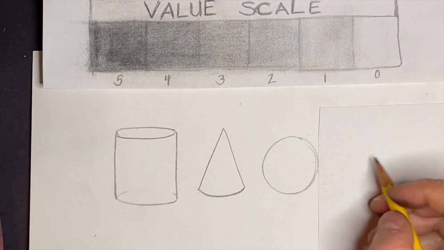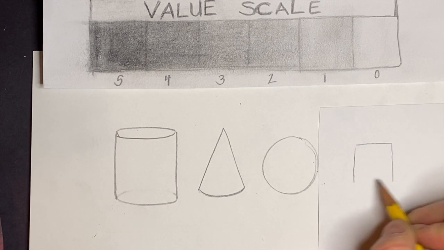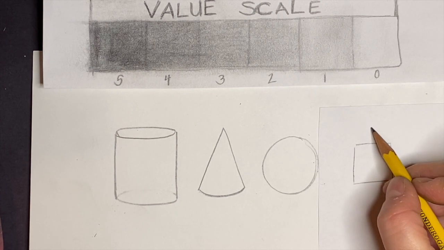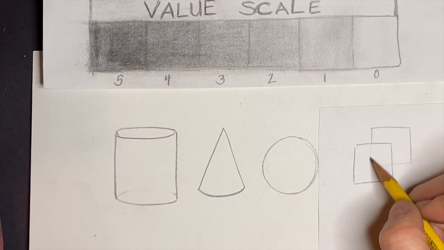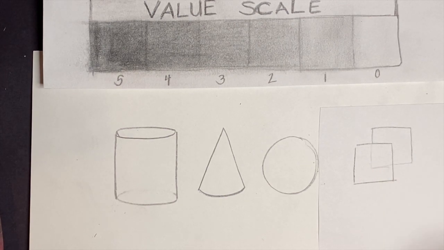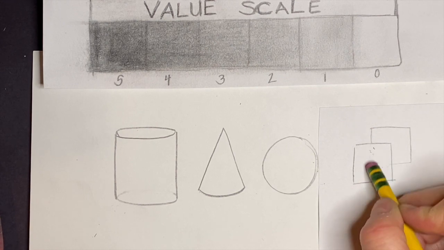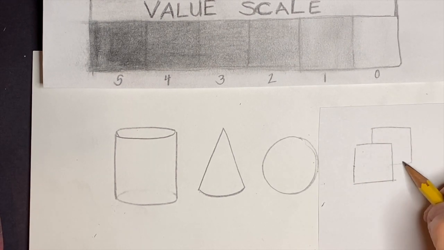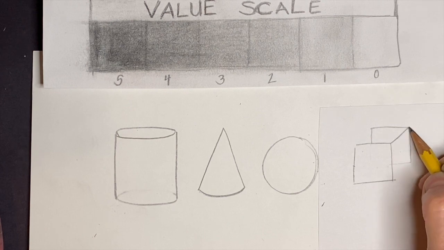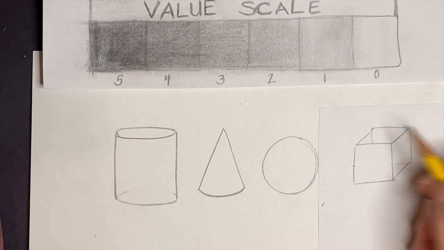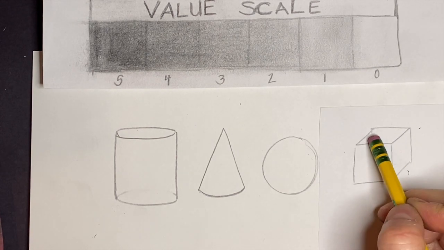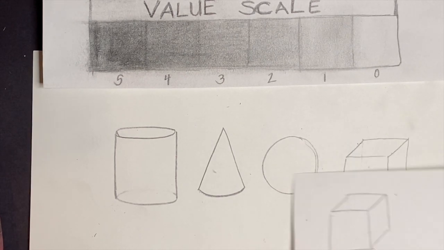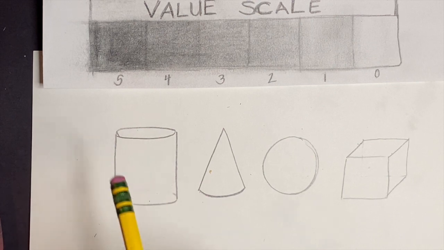For a cube, I make one square and another square behind it, or overlapping. The front one won't overlap, so I don't always even have to draw that. I just have to have a square in there. So, a square in front of another one. And then I connect those corners and erase those. Okay, now to the value.